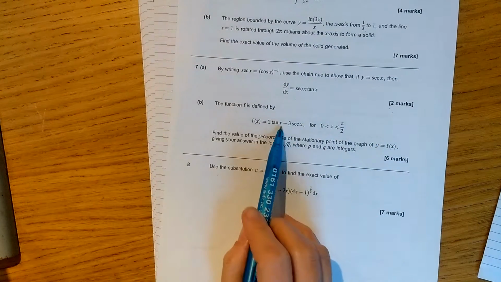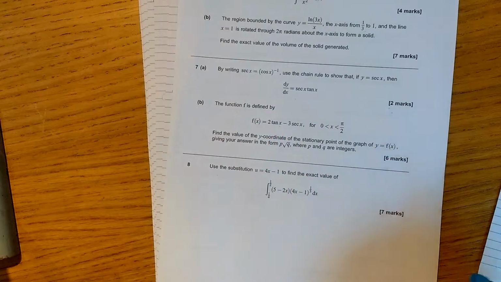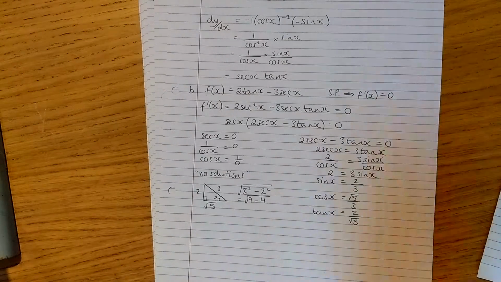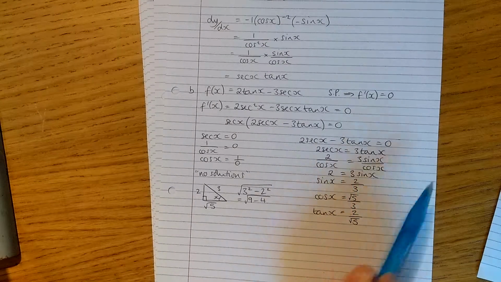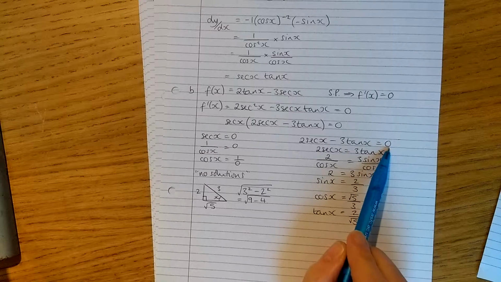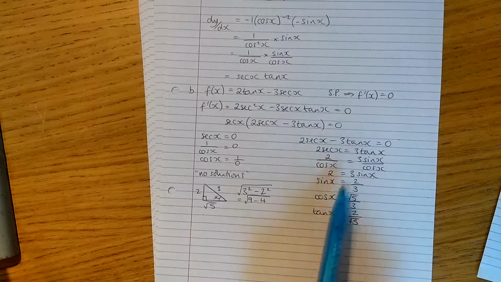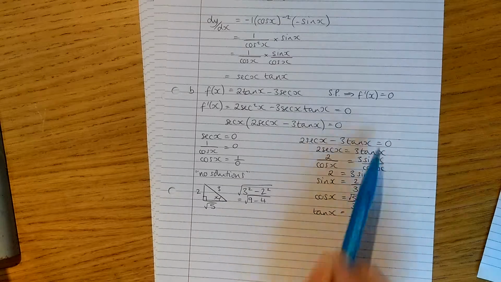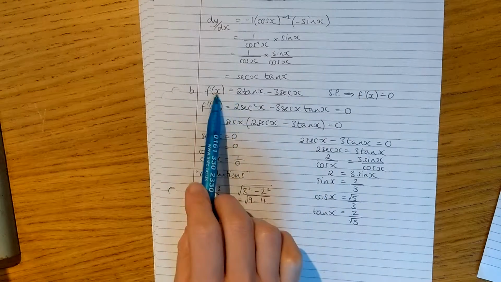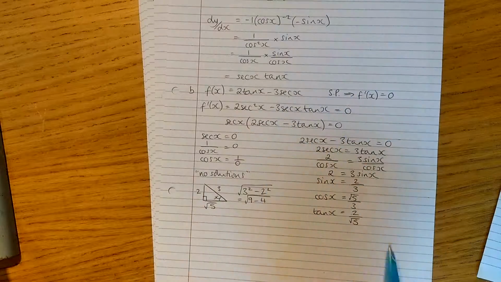I don't need to work out what x is, I just know that these 3 things here are true at the stationary point, so I'm just going to use these facts rather than figuring out what the x actually is. I'm just going to put them into this function here.